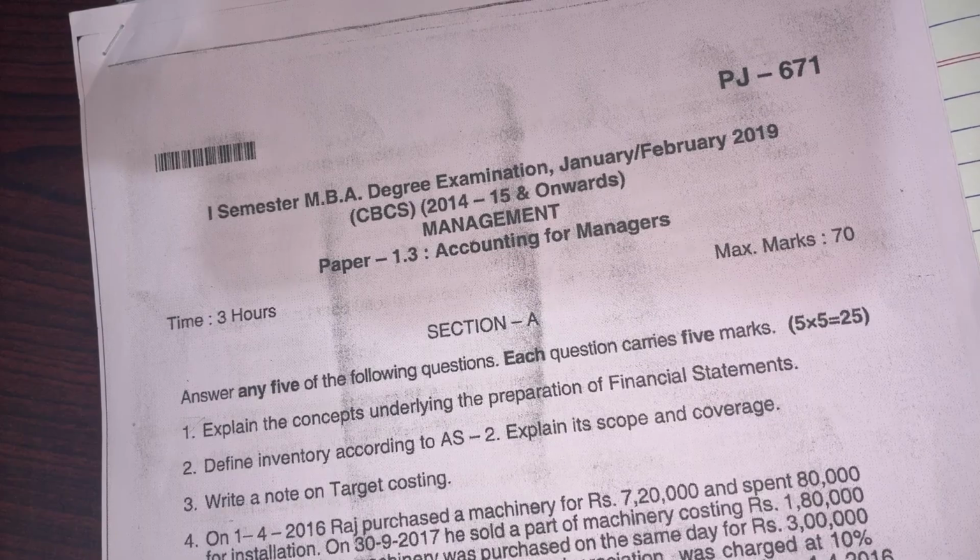Today I am solving the marginal costing problem which had come in the January and February 2019 question paper. So before beginning the class, let us start the class with a small prayer.